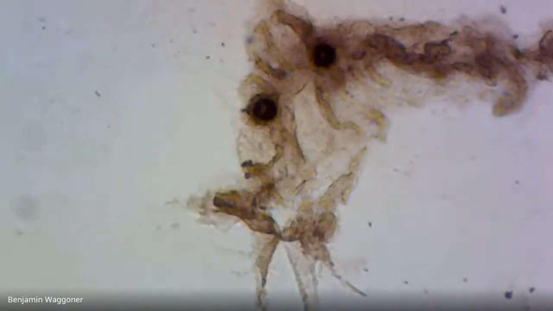Okay, that looks like that might conceivably have been one, but it's dead and messed up. Okay, that's another little ciliate there.